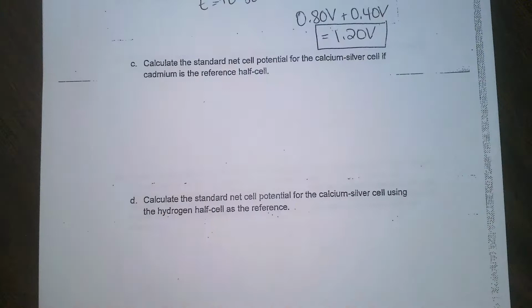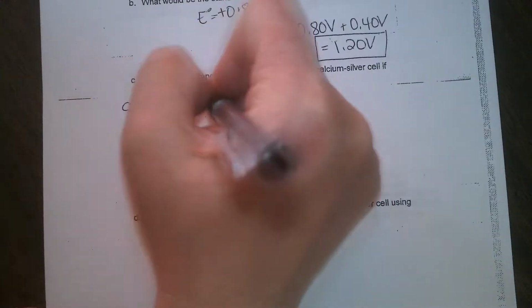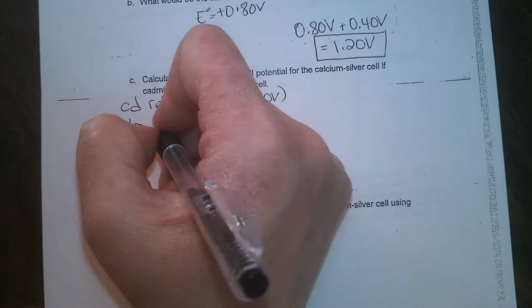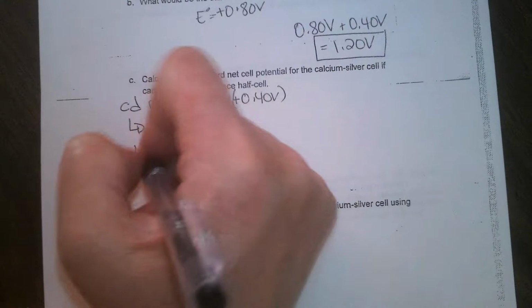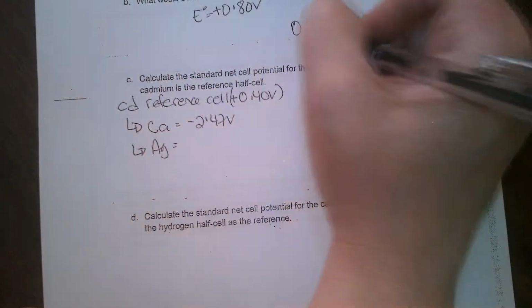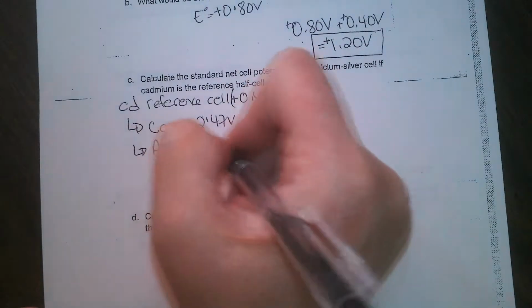Okay, what about if it was a calcium silver cell if cadmium was the reference cell? So cadmium is the reference cell. We have to add 0.4. When we do that, calcium was negative 2.47 volts and silver was plus, this is why signs are important, plus 1.20 volts.